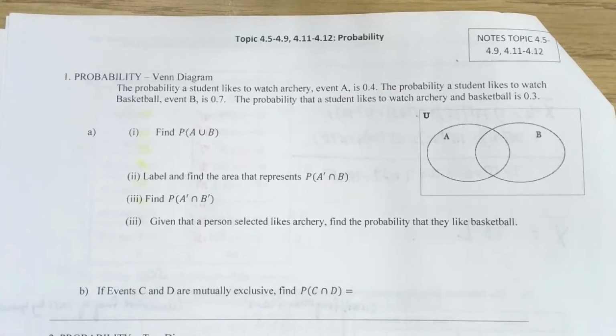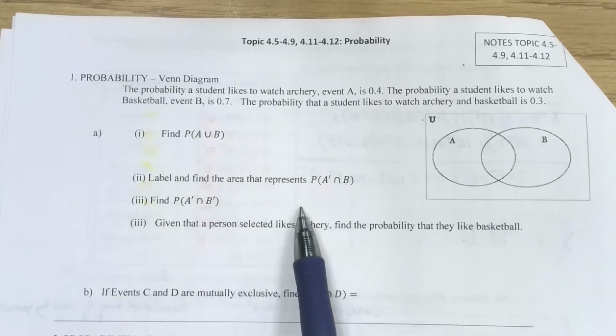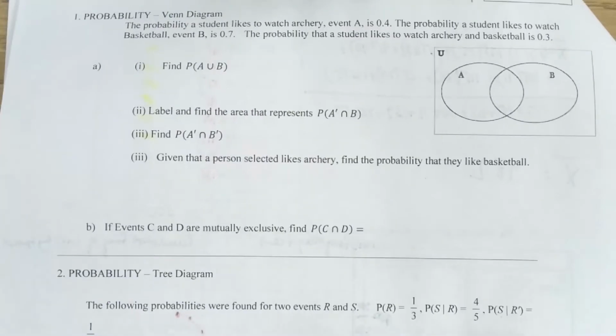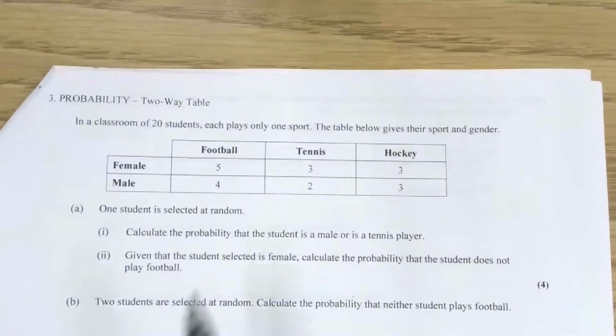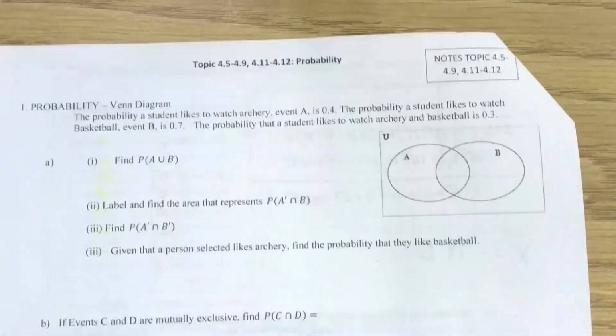Hey IB students, we are studying topic 4, statistics and probability, and this is going to be a video on simple probability and conditional probability. We're going to look at 3 types of examples. We're going to look at a Venn diagram example, a tree diagram example, and also a two-way table. Alright, so let's start with the Venn diagram problem.